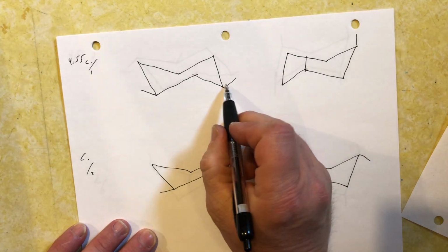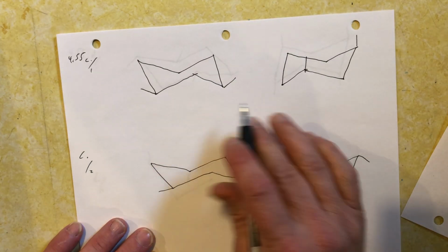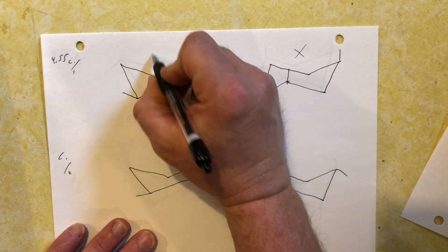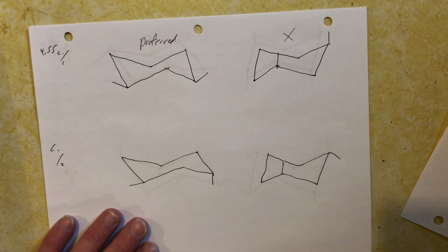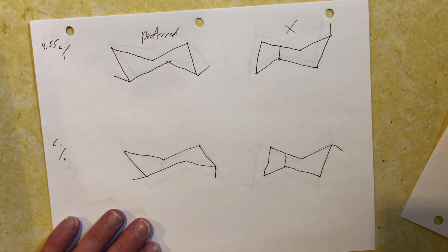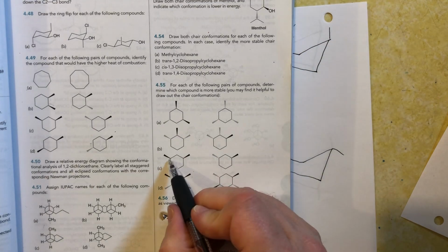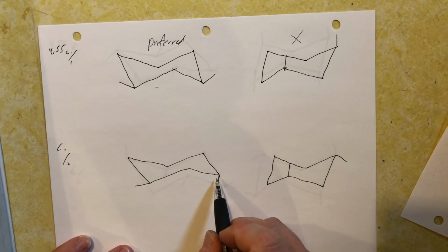So I've got the 1 and 3 position both up here. And on the one on the left, this is the other chair conformation. This is not going to happen. This is going to be preferred because there's no interference here. The one on the right, I've got it down. I'm calling this my 1 carbon, 2, 3 carbon.